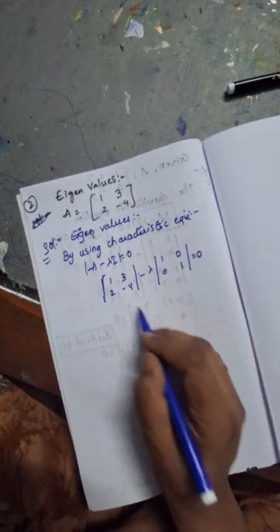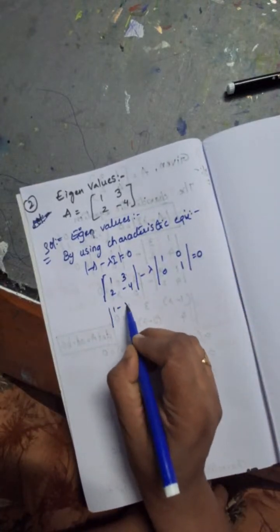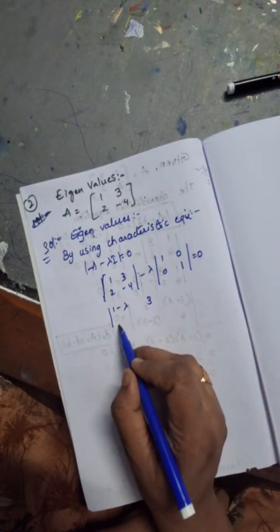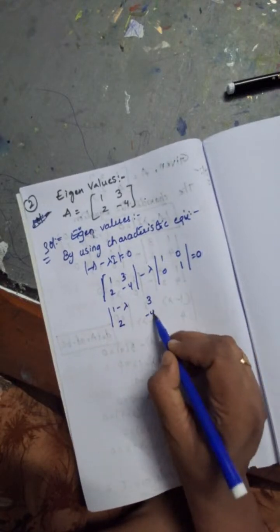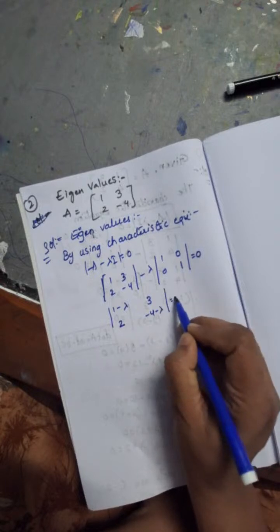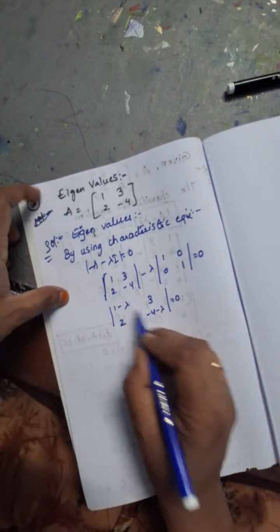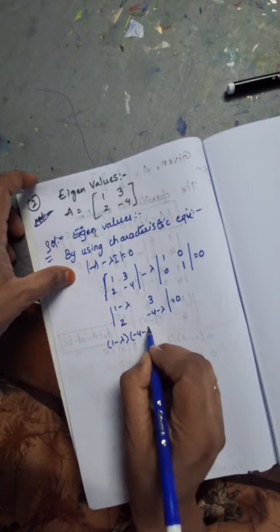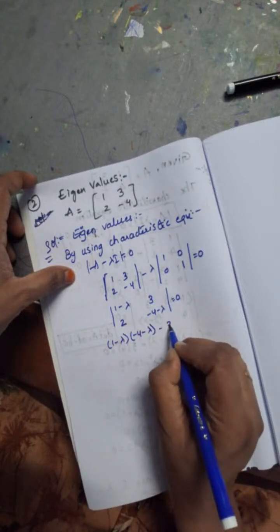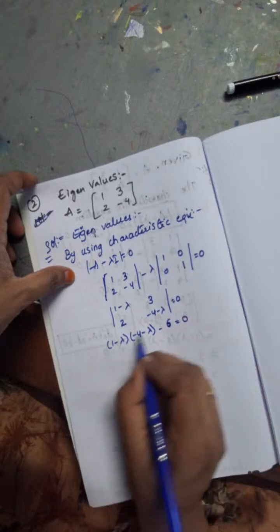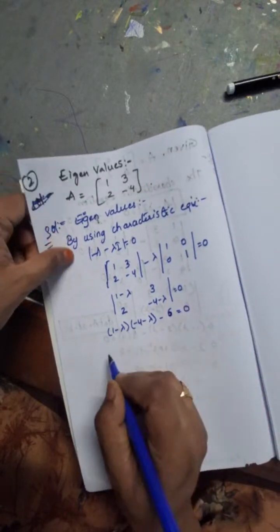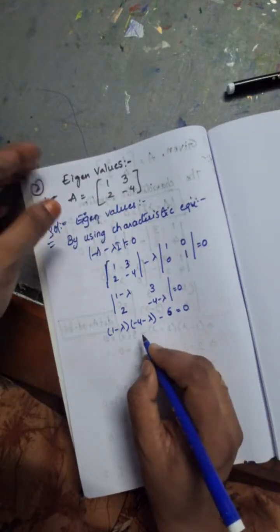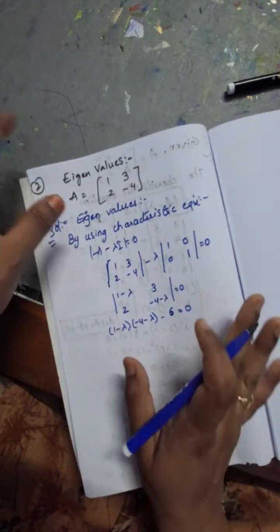Okay, now 1 minus lambda, 3 minus 0, 2 minus 0, minus 4 minus lambda, equal to 0. Now AD minus BC: (1 - λ)(-4 - λ) - 3 × 2 = 0. Now multiply these two terms, we get lambda; after factorization we get lambda values, which are the eigenvalues of the given matrix.